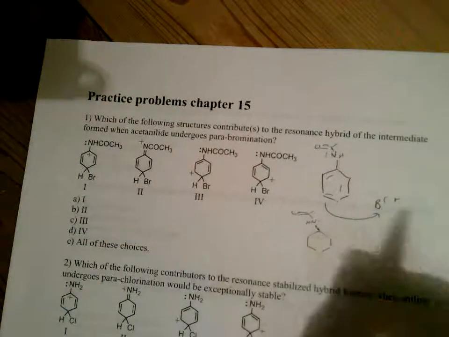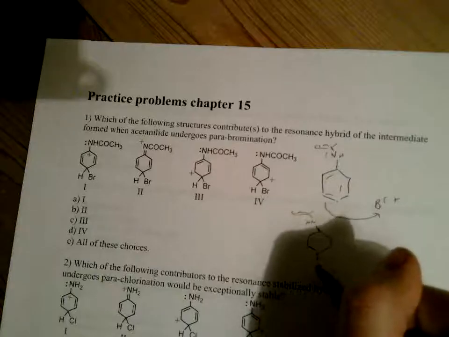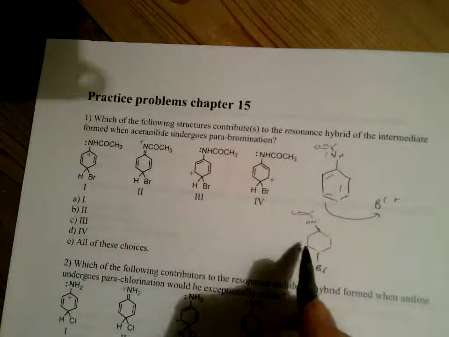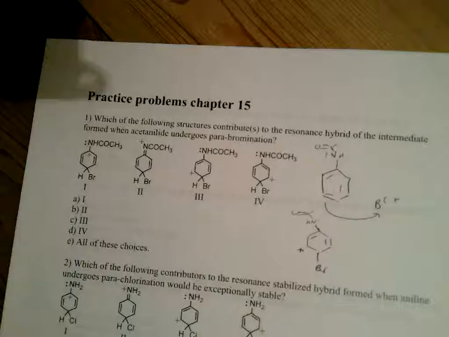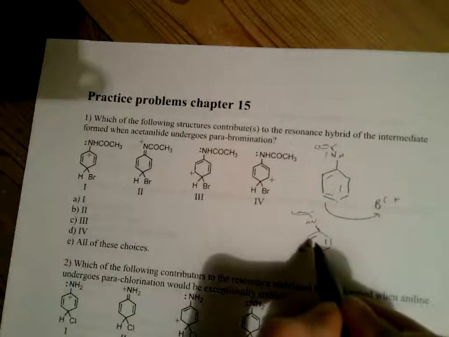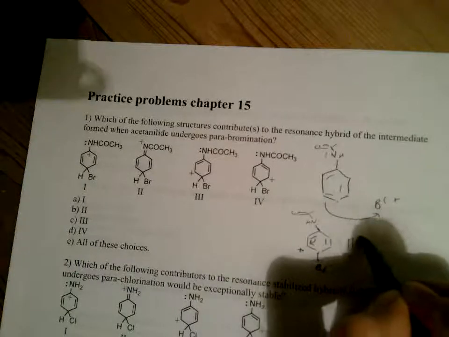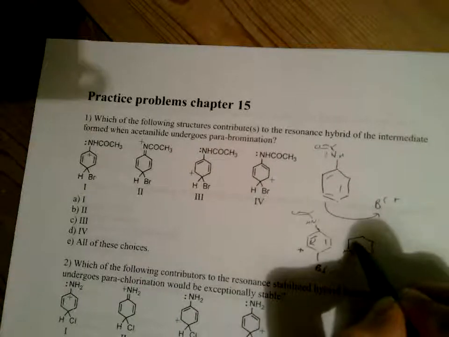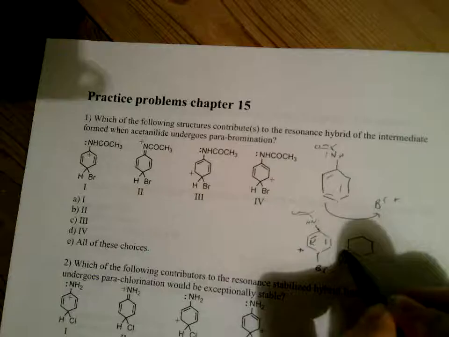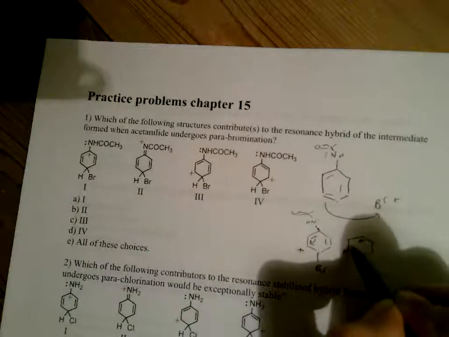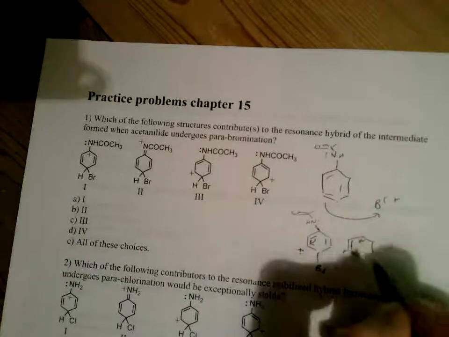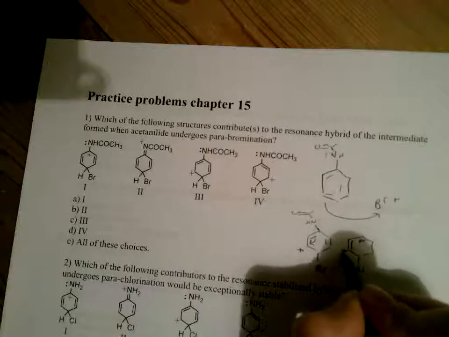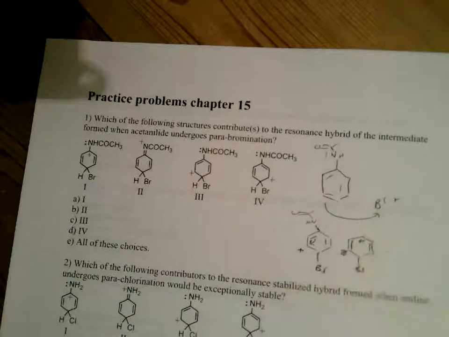And we've got our bromine goes to the para position. So our carbocation's over here, and these other two bonds aren't messed with. But this is going to move around the ring. So we'll get our carbocation right here. We'll get our carbocation right here, with our double bond moved, and the bromine. This was a mistake, you can ignore that. And over here.